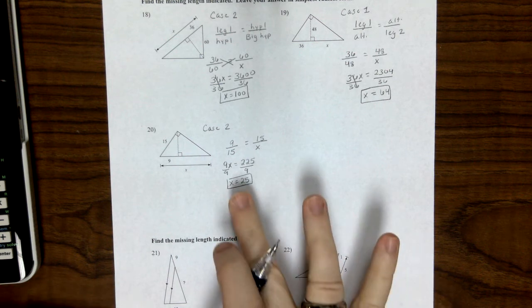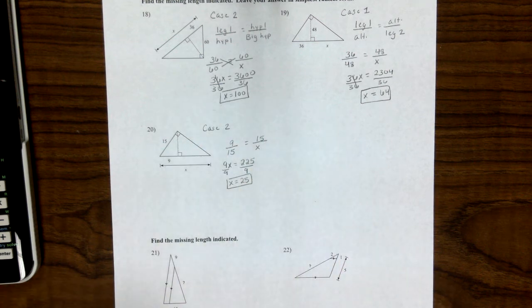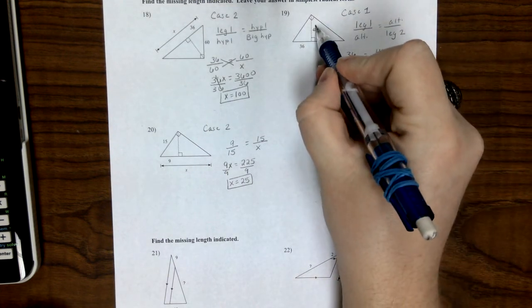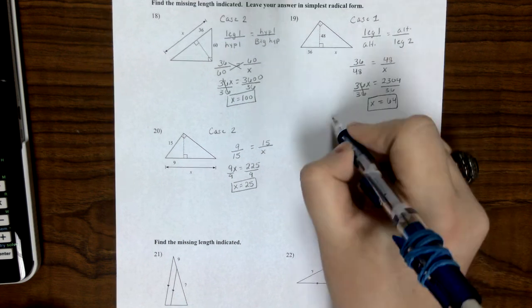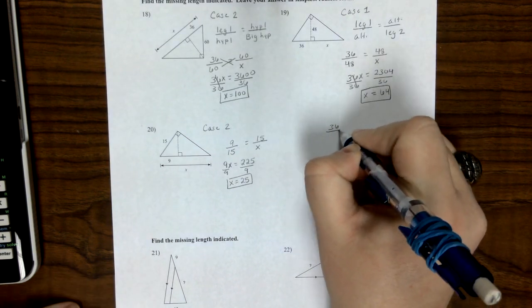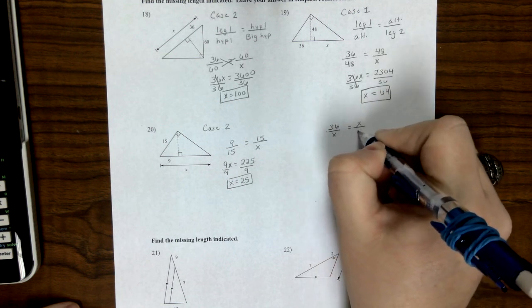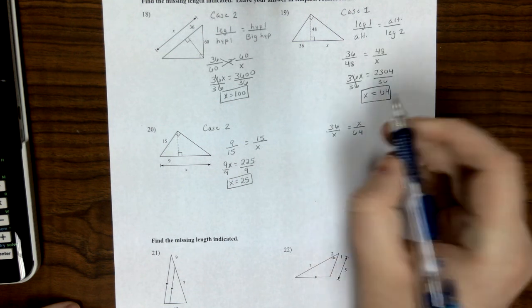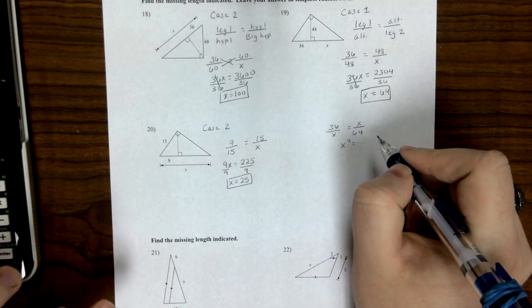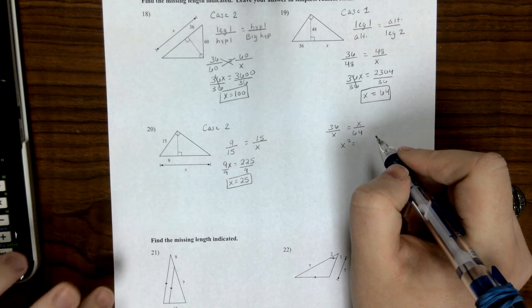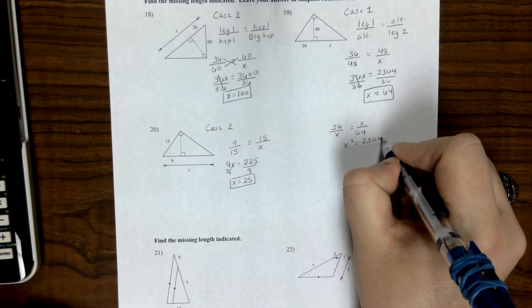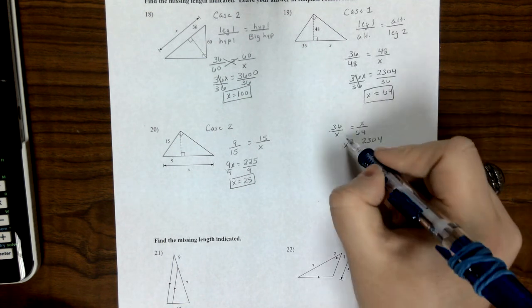Now remember, these are actually sort of the easier versions of problems, but especially on a case 1, if your variable is written right here at the altitude, you're going to end up with some problem like this. So let's say it's 36 over x equals x over 64. So when you cross multiply, you'll have x squared equals that.